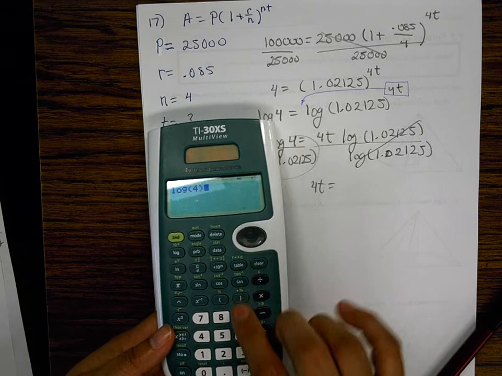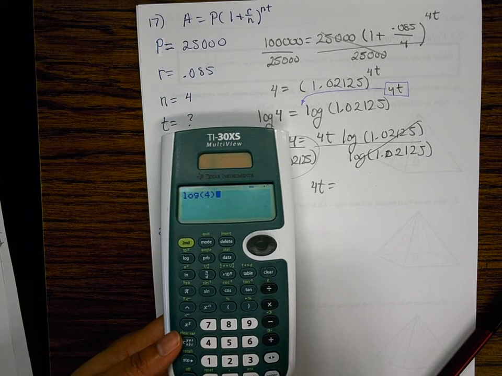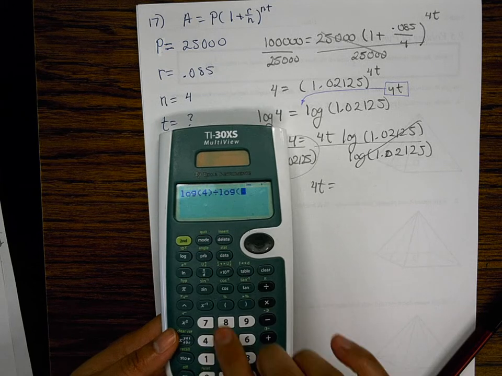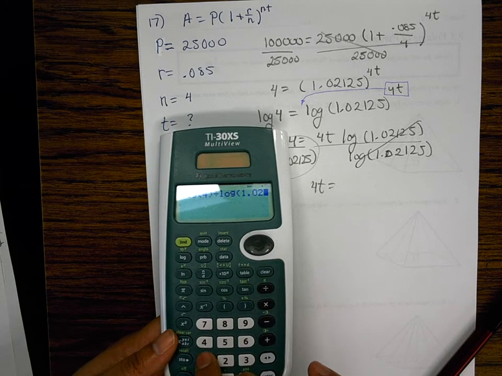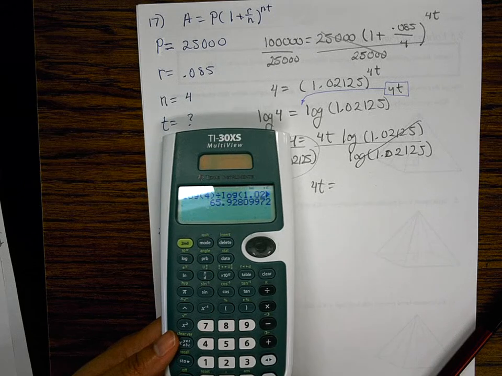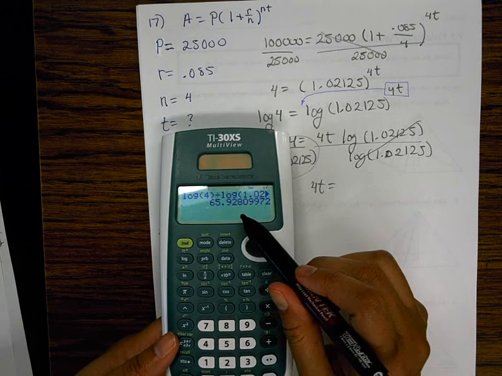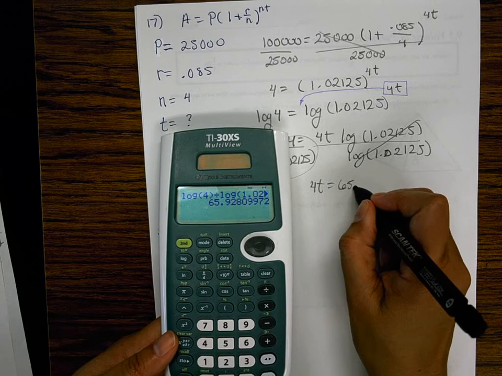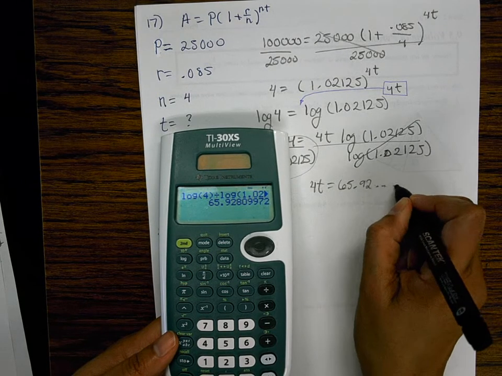Don't forget to close your parentheses. Divided by log of 1.02125, close or not close at the end, and you get this long decimal. Do not round it. You don't have to write it all down. I'm just going to put 65.92 dot dot dot. It does go on.